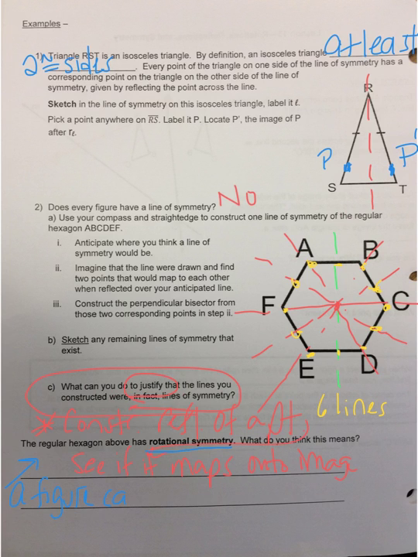A figure can be rotated instead of reflected, between 0 and 360 degrees, and map onto itself. I think the words give it away.